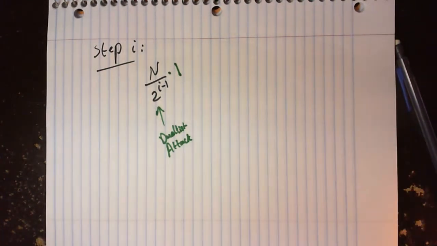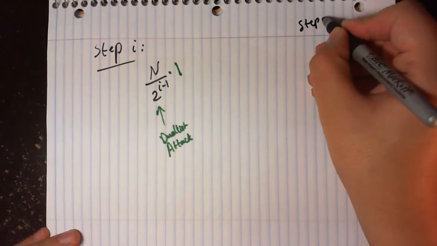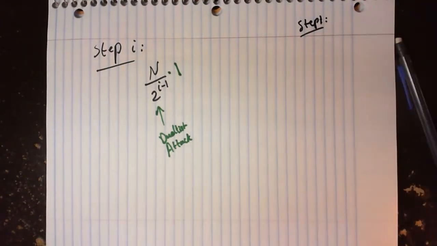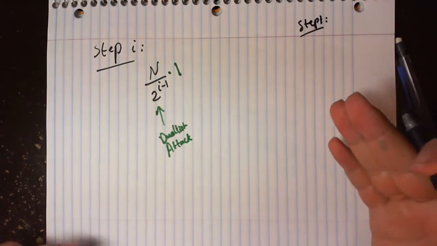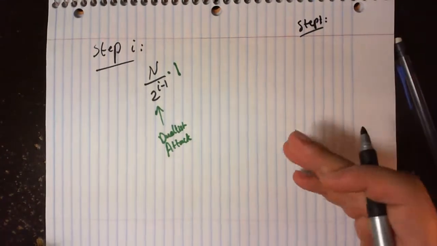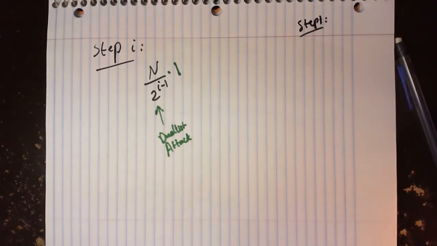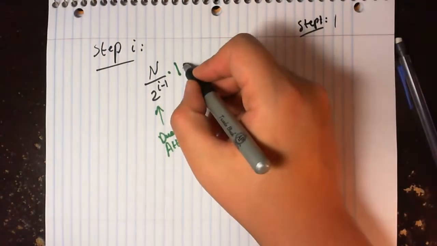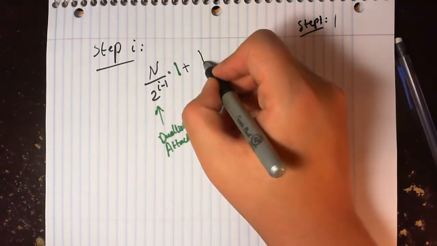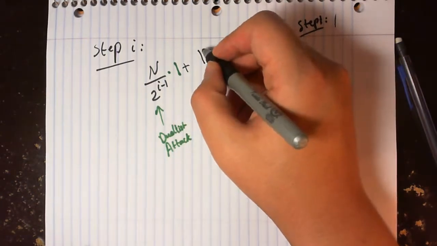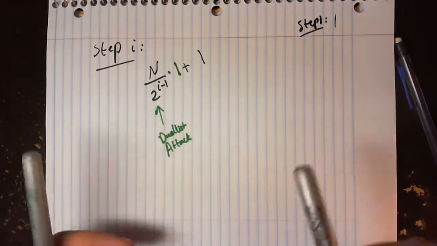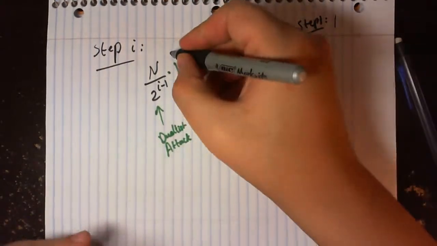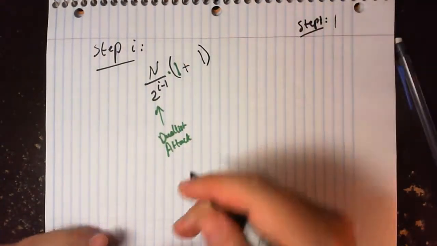Well, let's see. In step 1, you're going to at most have it being forwarded the diameter between the steps. So from step 1 to step 0, the diameter is 1. So at most you're going to have plus 1. But that 1 is, each one of these attacks might actually go through that. So I'm going to put these in a bracket here.